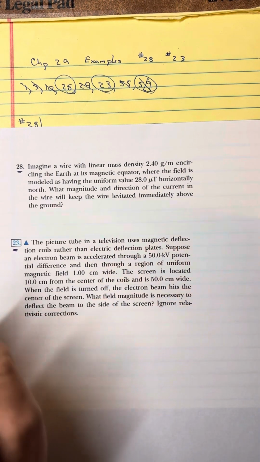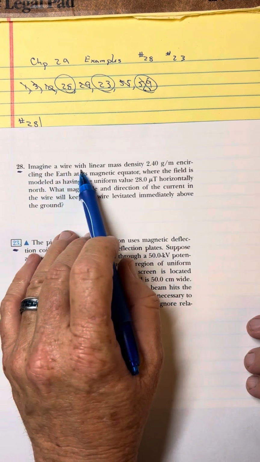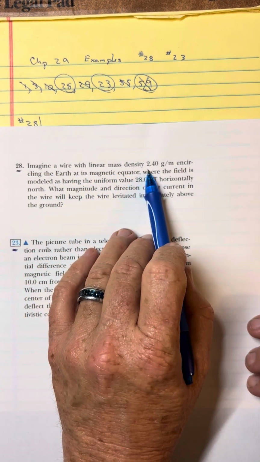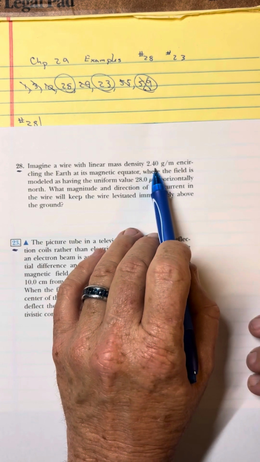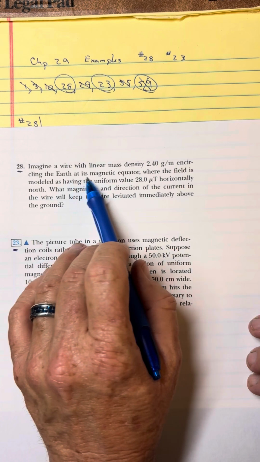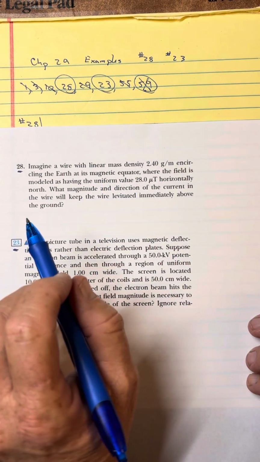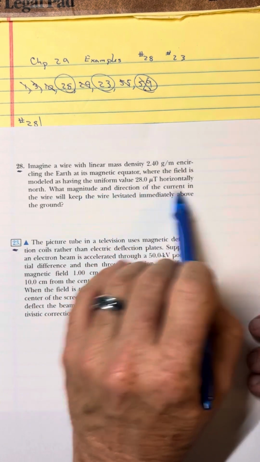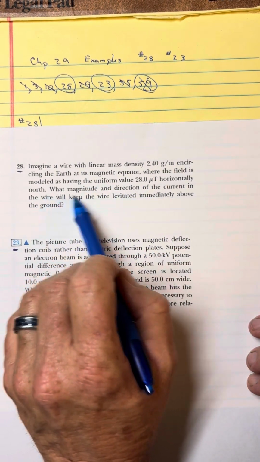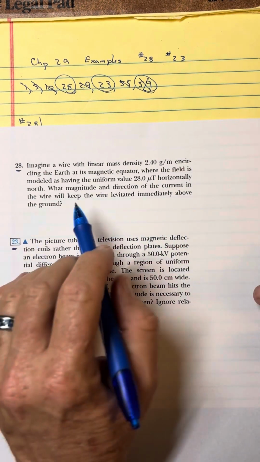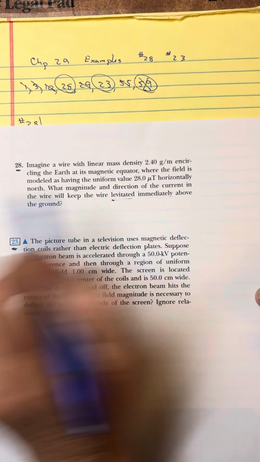But starting here with number 28, it says, imagine a wire with a linear mass density of 2.40 grams per meter, encircling the Earth at its magnetic equator, where the field model has this value, horizontally north. That's important. What is the magnitude and the direction of the current that will keep the wire levitated immediately above the ground?